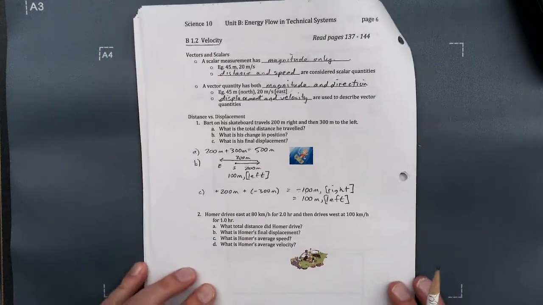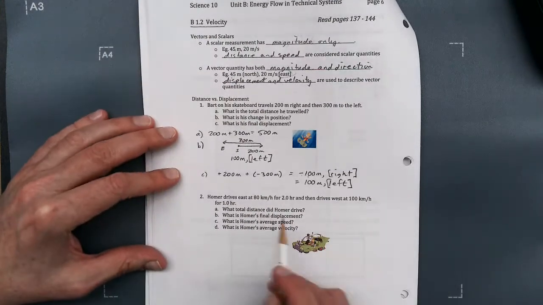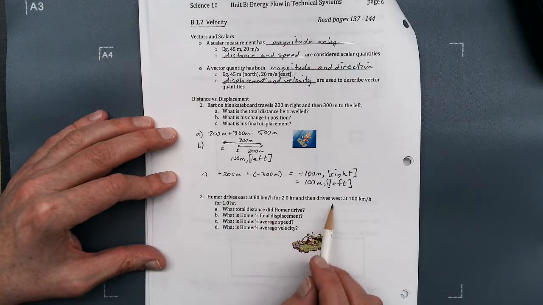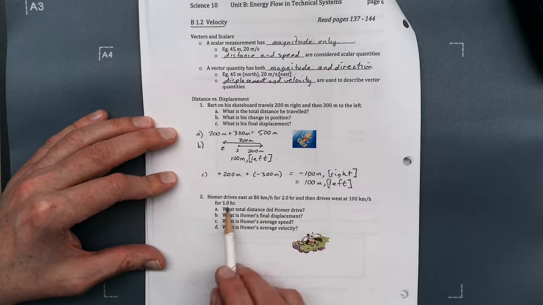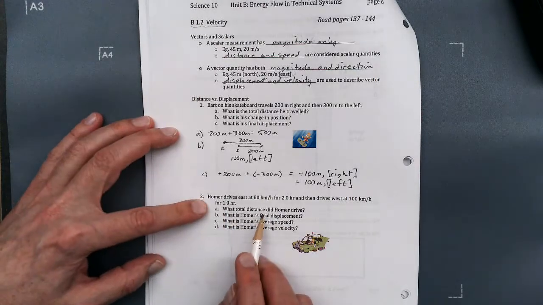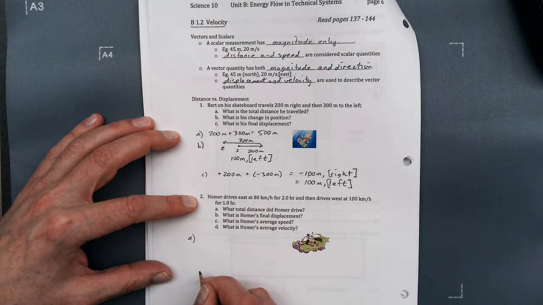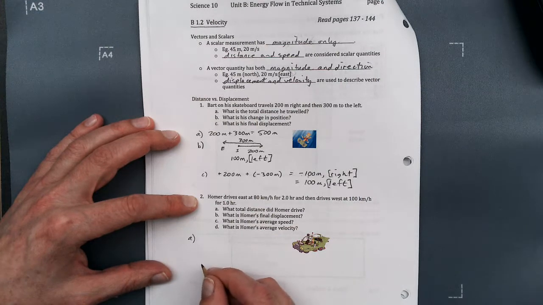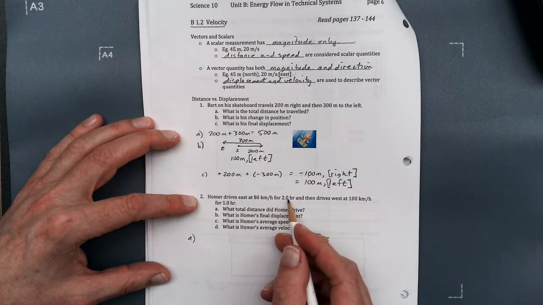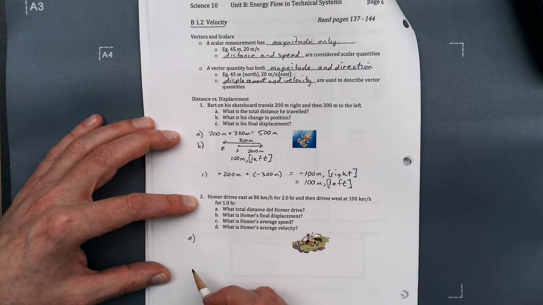All right, question number 2 here. We've got Homer. He drives east at 80 kilometers per hour for 2 hours, and then he drives west at 100 kilometers per hour for 1 hour. What total distance did Homer drive? Okay, well, total distance would be found by figuring out how far he went at each time interval. So for each time interval, like the 2 hour time interval and then the 1 hour time interval.